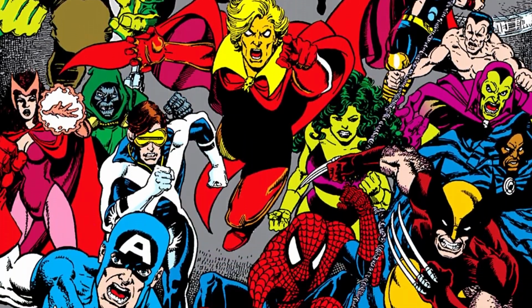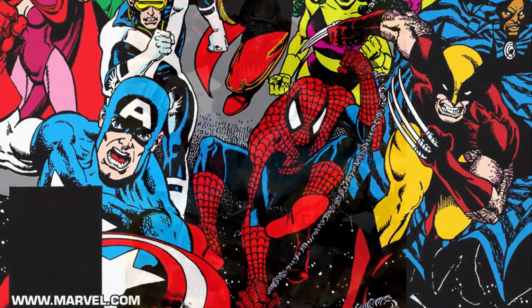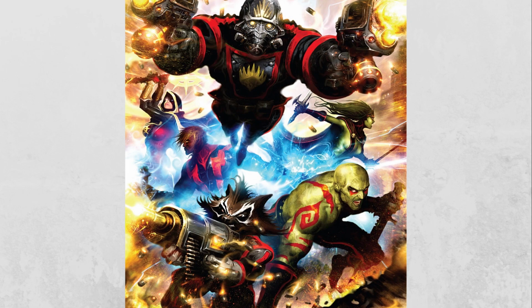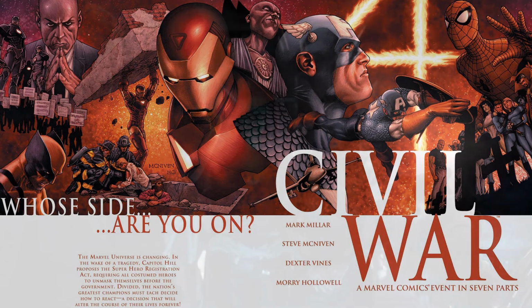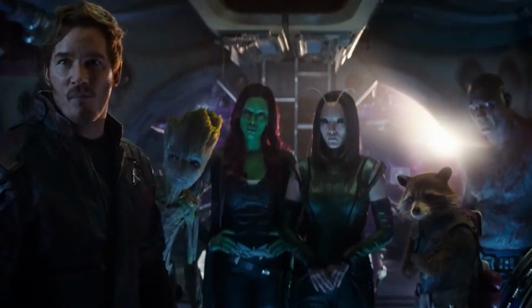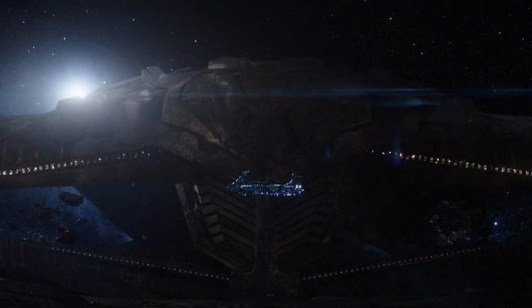Some of this is because the timeline of the movies is very different from the timeline of the comics. Things like the current Guardians of the Galaxy team, Civil War, and Winter Soldier all happened years after the Infinity Gauntlet comic. Since the X-Men are obviously absent from the cinematic universe, the Guardians of the Galaxy are a welcome addition. The movie begins pretty much as a direct continuation of Thor Ragnarok as Thanos and his men attack the Asgardian refugee ship.